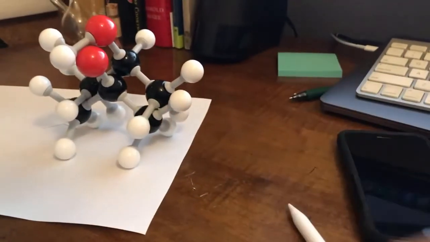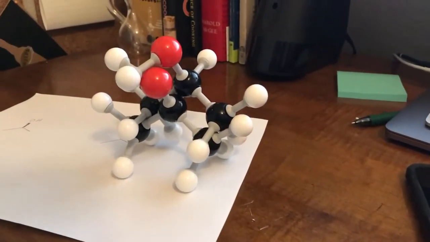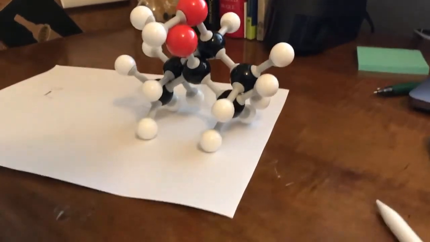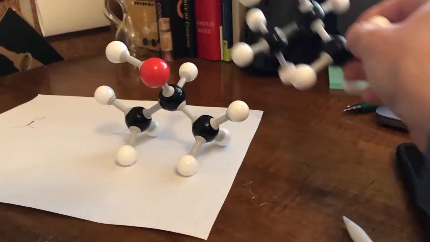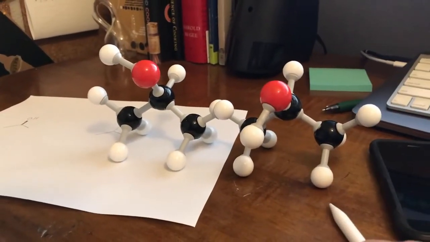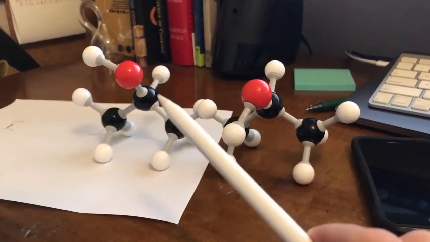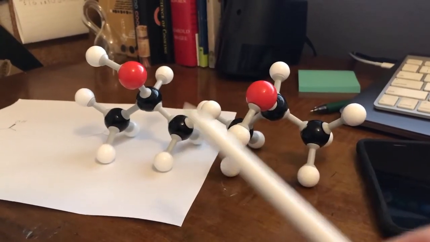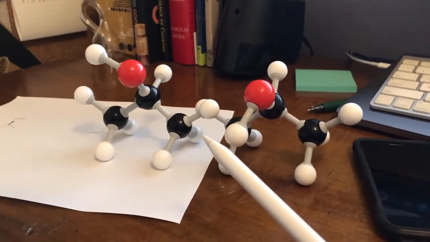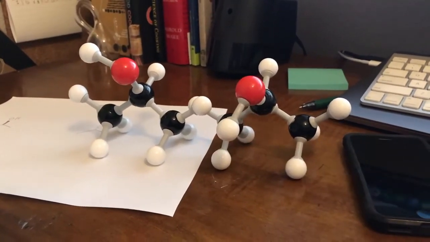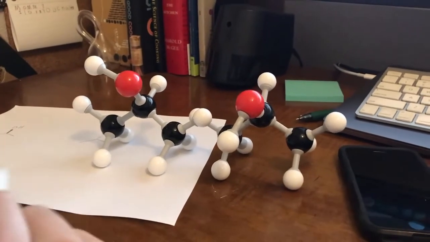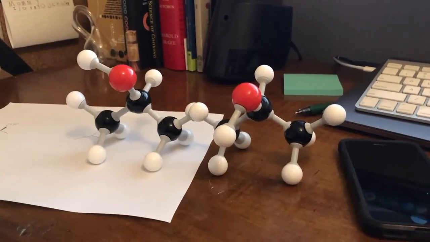Okay, everything is aligned. So these are superimposable. And what that means is that since the 2-propanol was superimposable with its mirror image, 2-propanol is achiral. It does not have the property of chirality. And these are not enantiomers. They are the same.